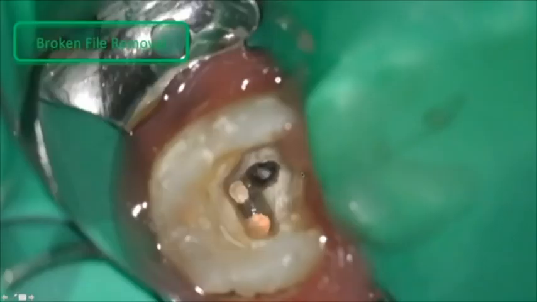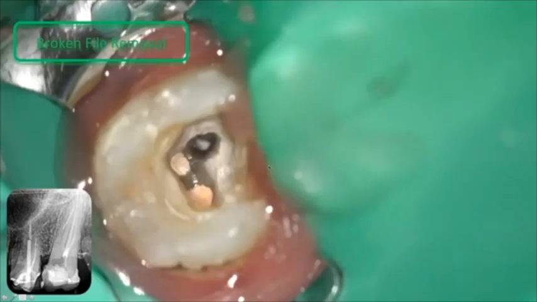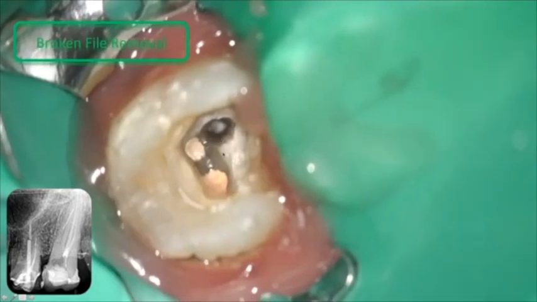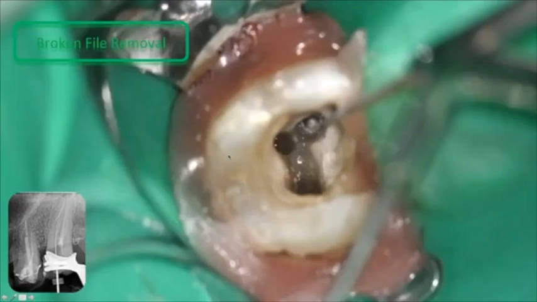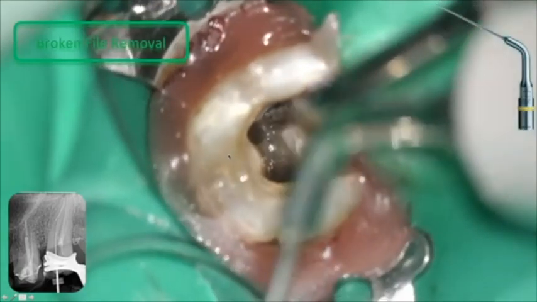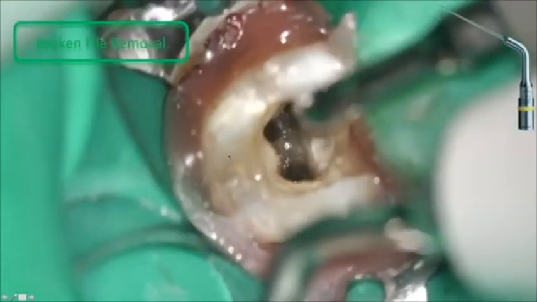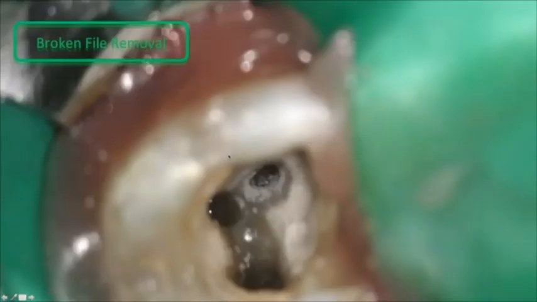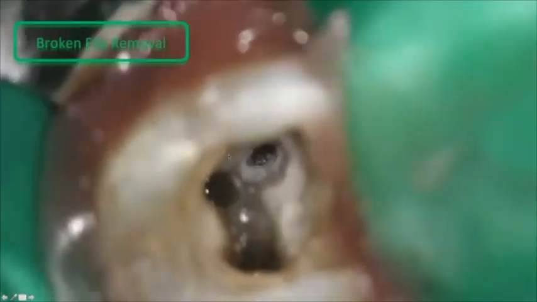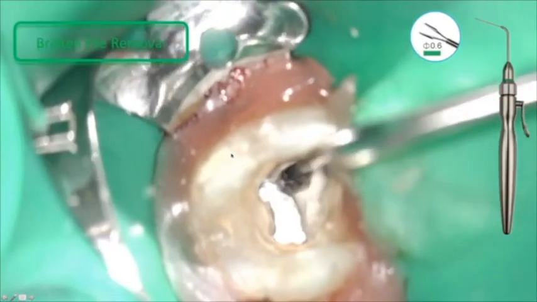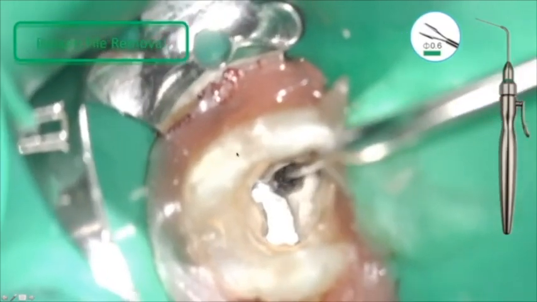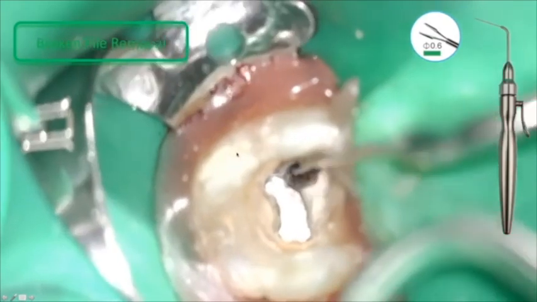So here, at the beginning, I'm just examining the access cavity at the 7. You can see the visibility here. I'm working on an upper second molar, and the visibility is very good. So I can try to see if I can see the instrument at first. I can see it. It's a stainless steel file. I try to grasp it with the Zoomax micro tweezer, and it's not catching.